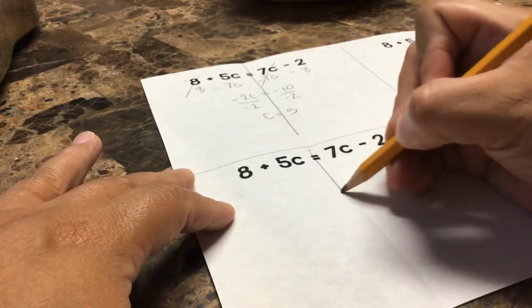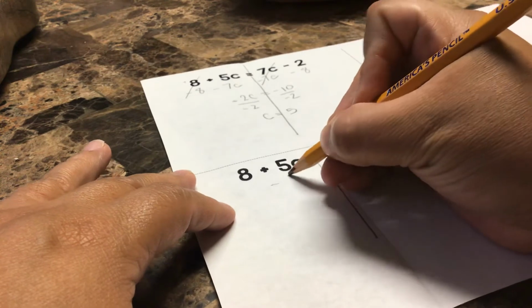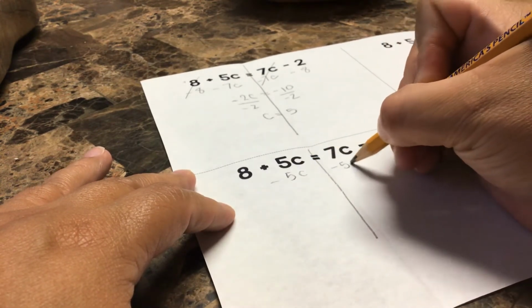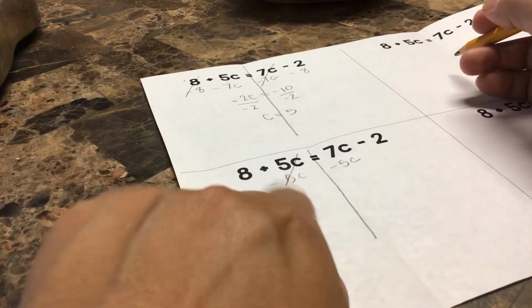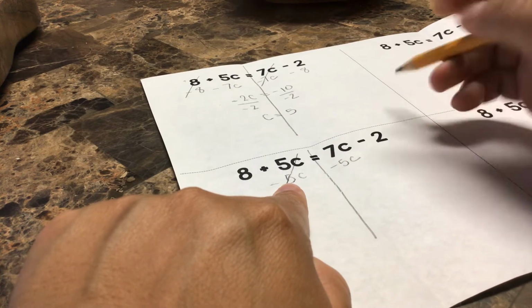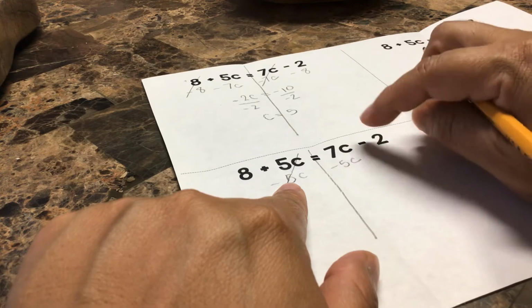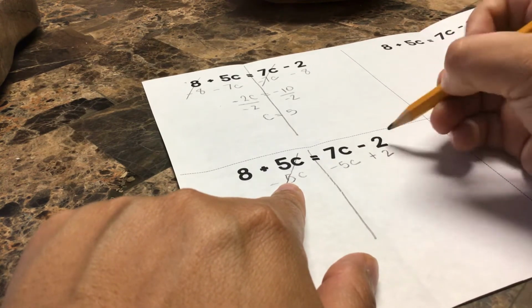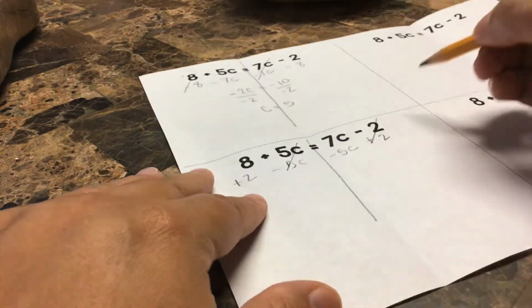All right, so let's try this again. Let's say that you saw this first and you said minus 5c on both sides, minus 5c. Great. If you saw that, then that means that you have to get rid of this because you purposely put the letters on the right. So now you have to move this thing. So it would be plus 2 over here, so you could get rid of this. So plus 2 and then plus 2.